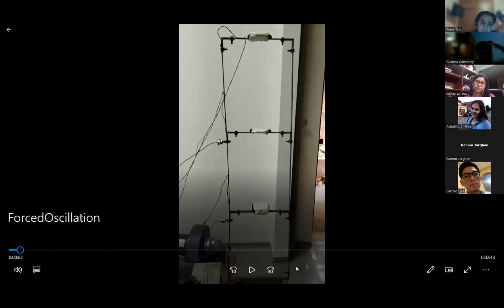Yes. Okay, this is the experiment that we're going to be developing. Here is the part of the shaker. It's located horizontally, so the excitation goes like that.